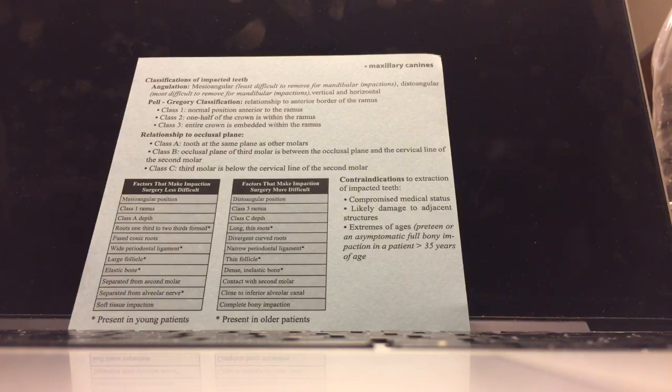Now, the third classification is the relationship to the occlusal plane. In Class A, the tooth is at the same plane as other molars. Class B, the occlusal plane of the third molar is between the occlusal plane and the cervical line of the second molar. And in Class C, the third molar is below the cervical line of the second molar.